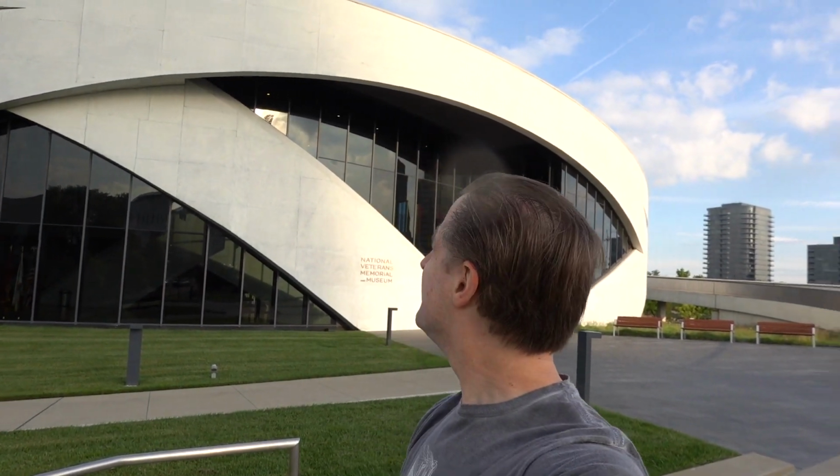I'm going to try to get a long exposure with those clouds in the back moving. Might be kind of a cool image as well. I'm going to get my neutral density filter out and pop that on my camera.